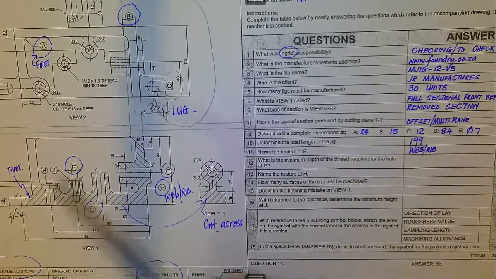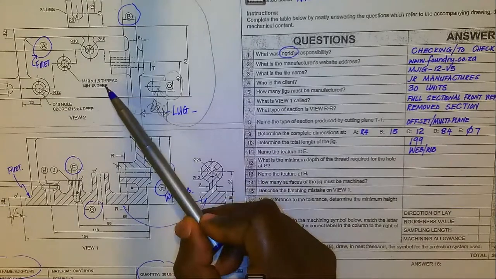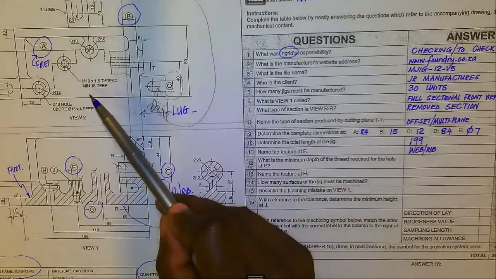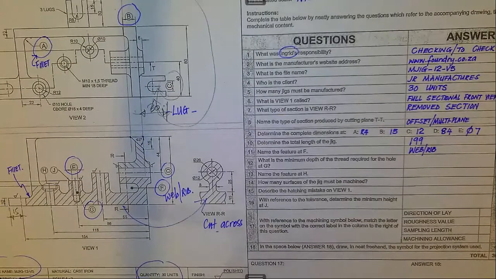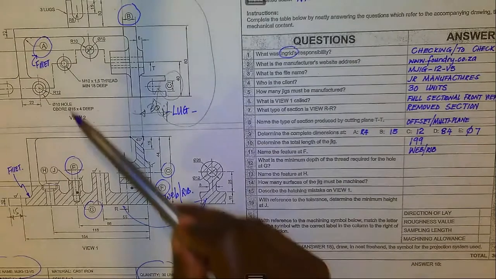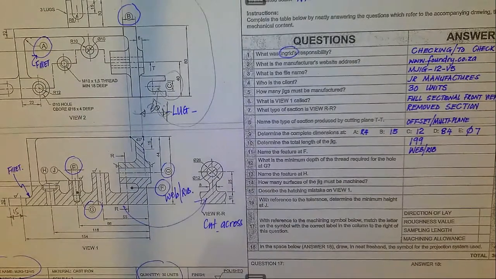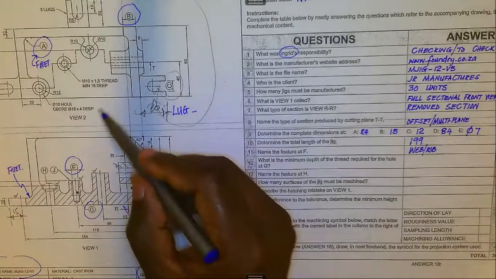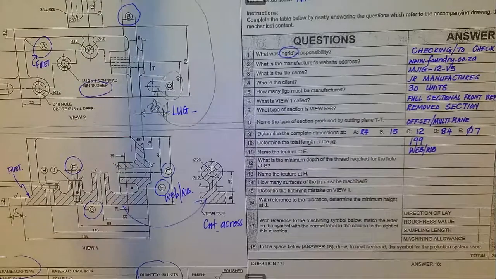We have got M10 times 1,5 thread. Remember, I've already explained the concept of 1,5. We said that is the depth of the thread, okay? The M10 is the metric size of the threaded part. Then minimum 18 deep. So this is the information that we require for that particular question.